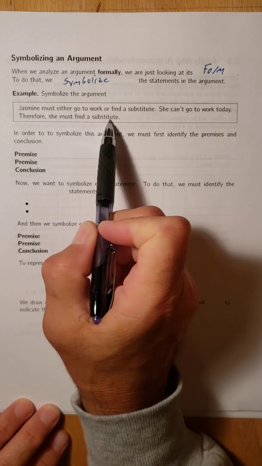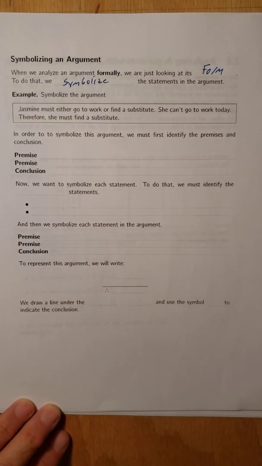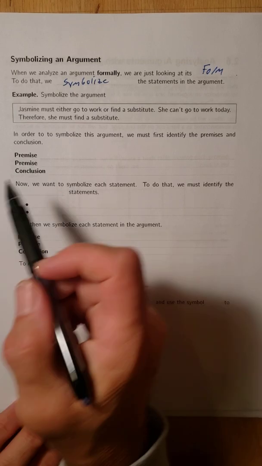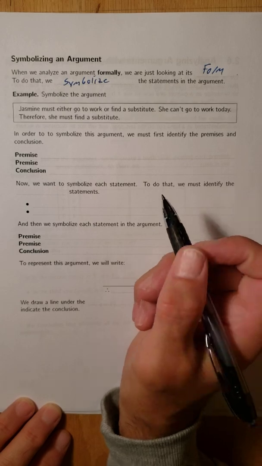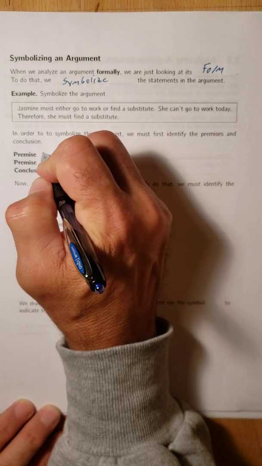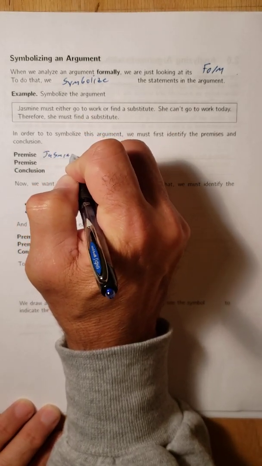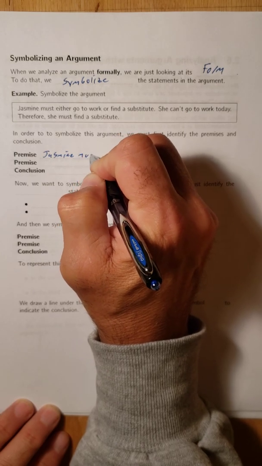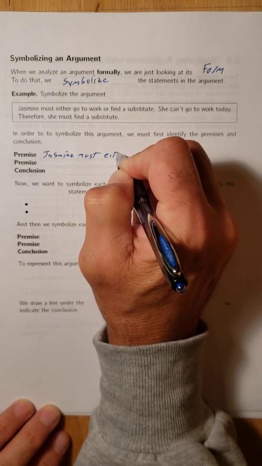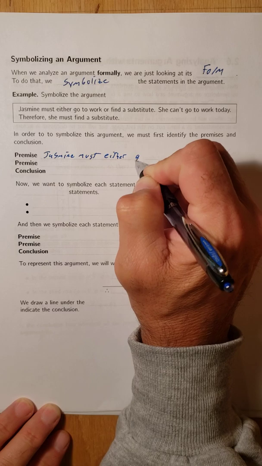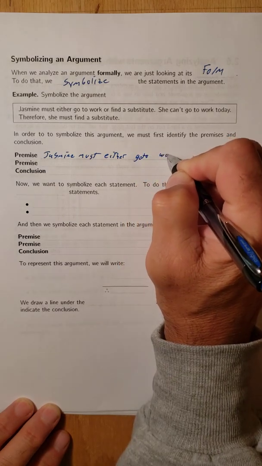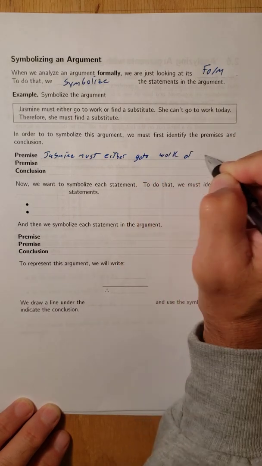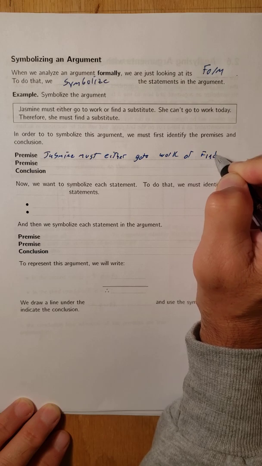Jasmine must either go to work or find a substitute. She can't go to work, therefore she must find a substitute. So there are two premises. The first one is Jasmine must either go to work or find a substitute.